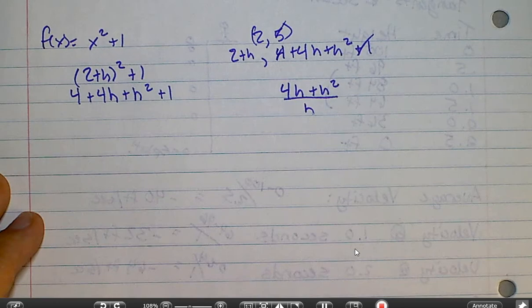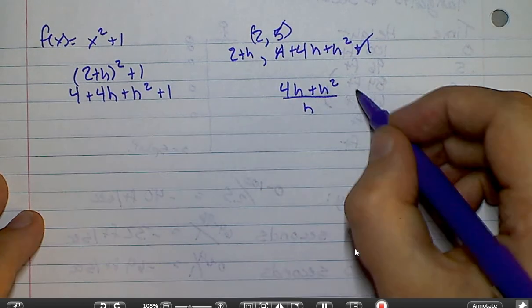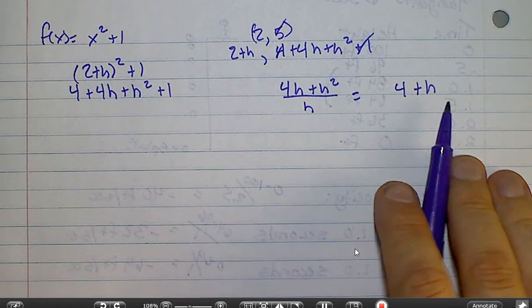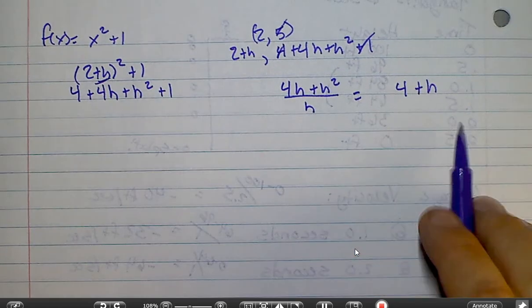Well, hey, this looks like stuff that I was trying to prep you for last chapter, right? So you end up with 4 plus h. Now, what's the slope of the line tangent as this h approaches 0? What does the value approach?